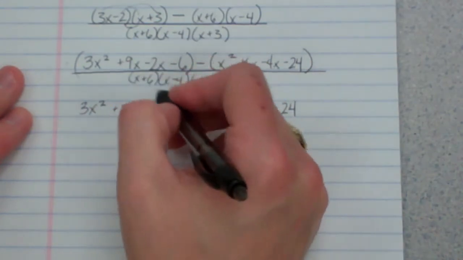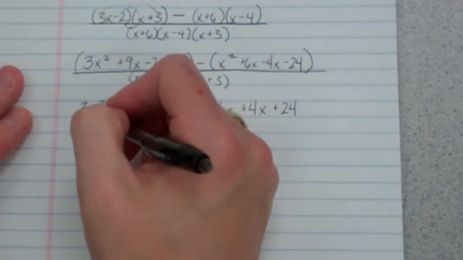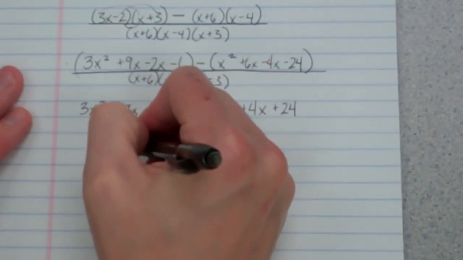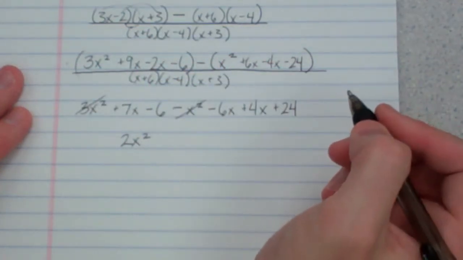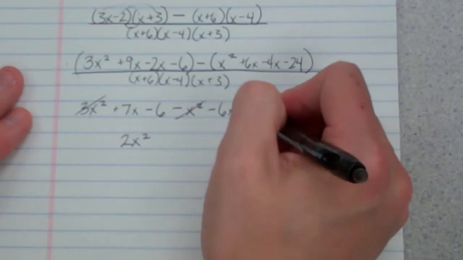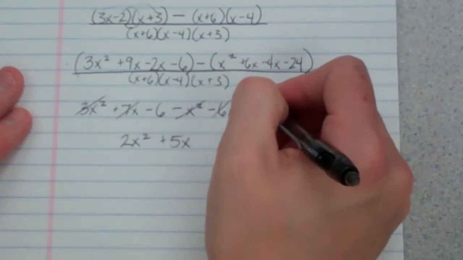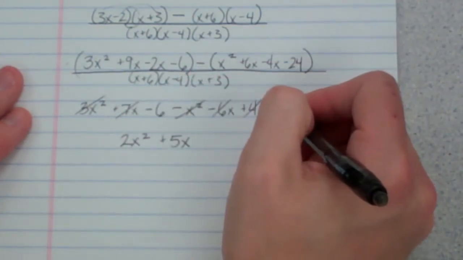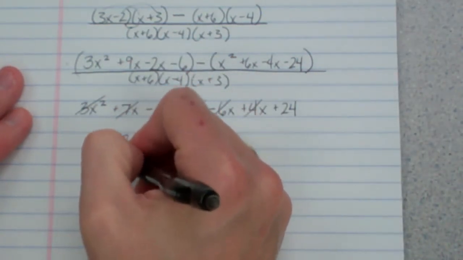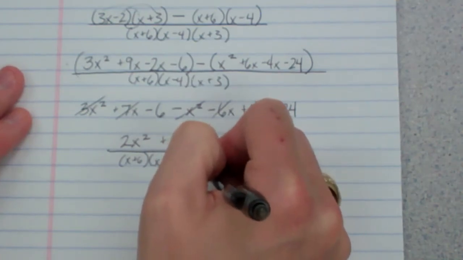Now, I'm going to save writing all this again, and I'm just going to try to put all my like terms together. So, do I have any other x squareds? Yes, there's one right there. So 3x squared minus x squared gives me 2x squared. Okay? Now 7x minus 6x is 1x. Plus 4x is going to give me 5x. Then negative 6 plus 24 is going to give me 18. This is, of course, divided by x plus 6, x minus 4, x plus 3.